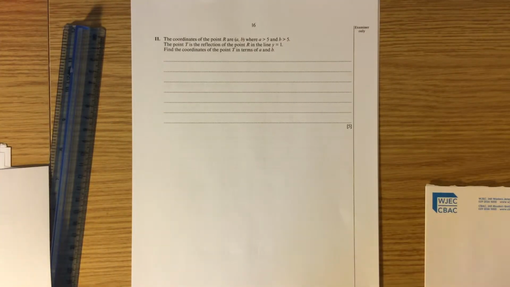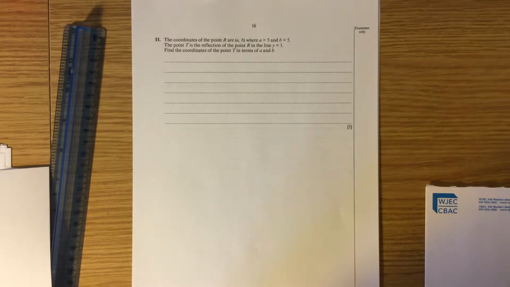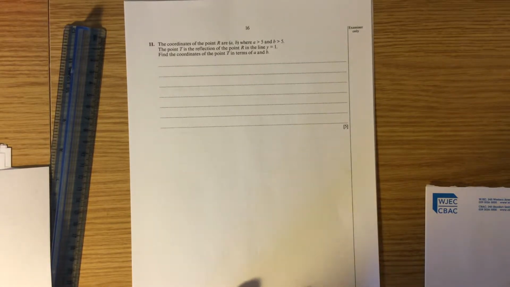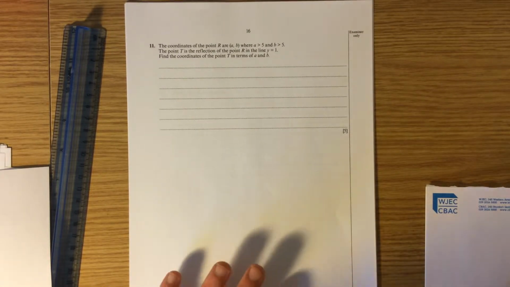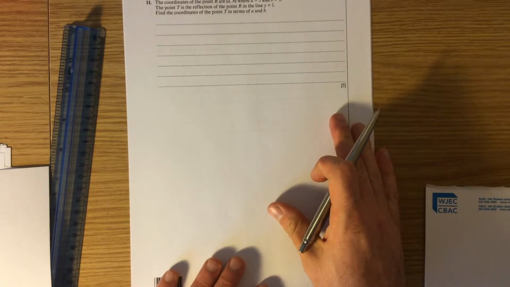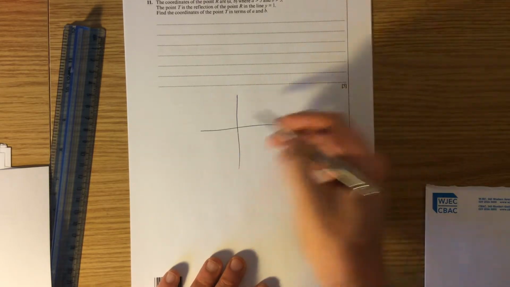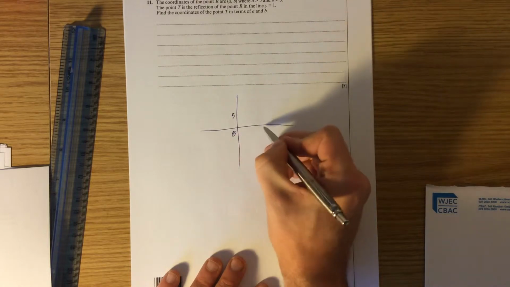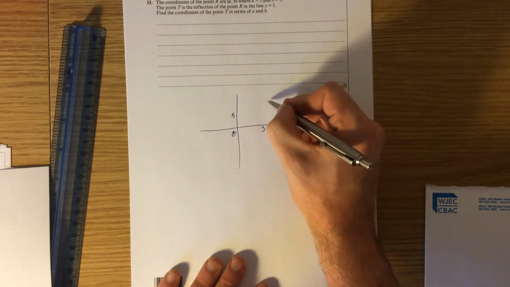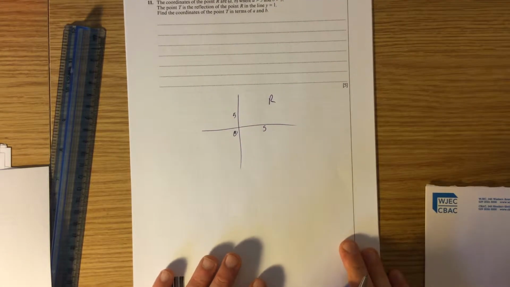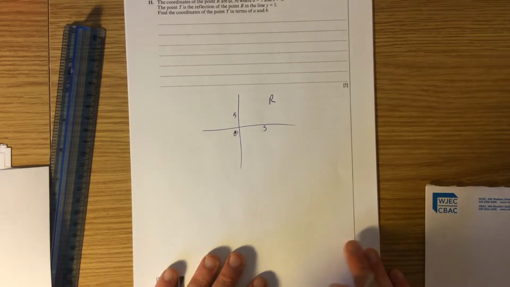Question 11. This is the hardest question on the paper, and nothing like this has ever come up before. So the coordinates of the point R are a, b, where a is bigger than 5 and so is b. So if we look at a grid, if 5 is here and 5 is here, this point R must be somewhere up here. The point T is a reflection of the point R in the line y equals 1.